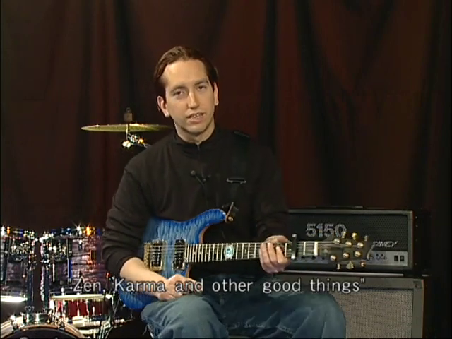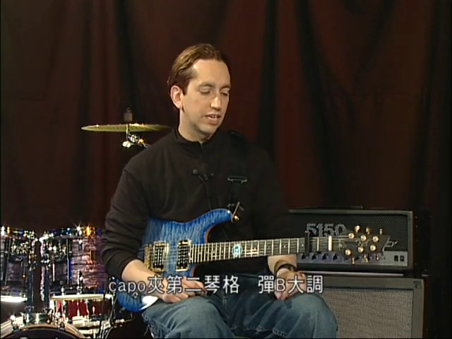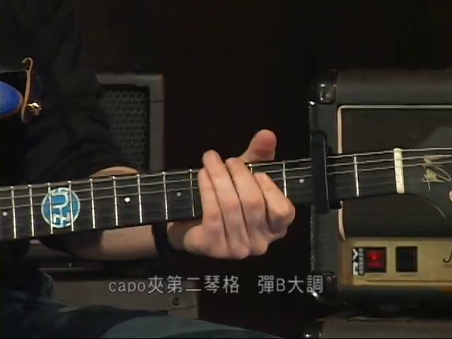The last style I'll use to compose is what I call modal composing. So let's take a song off of Staring at the Sun called Zen, Karma, and Other Good Things. And it was just a basic riff, capoed at the 2nd fret, so I'm playing B.